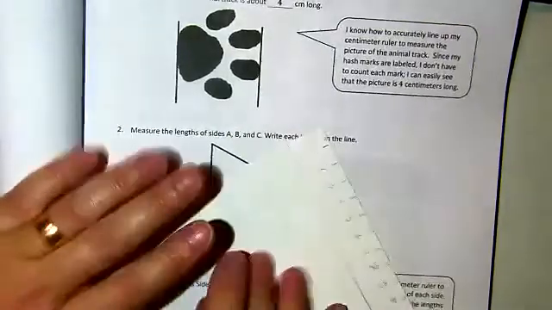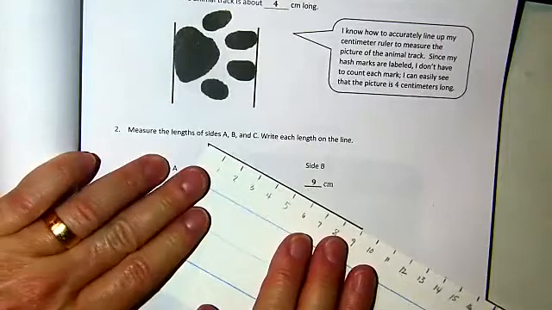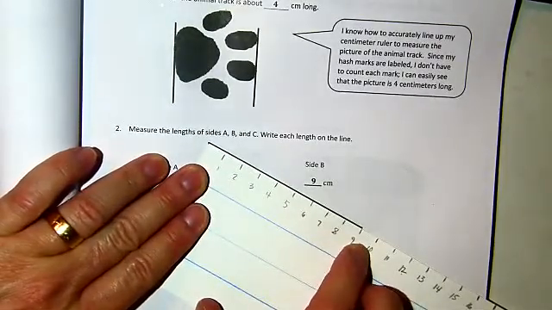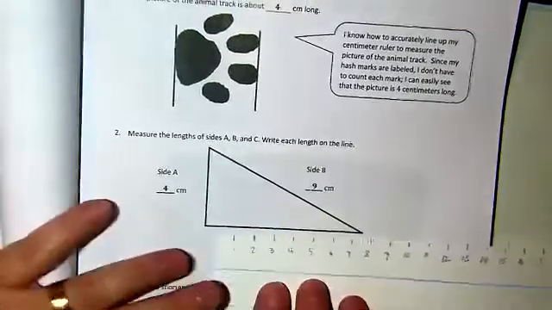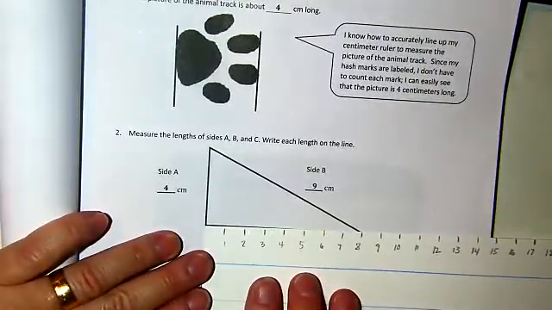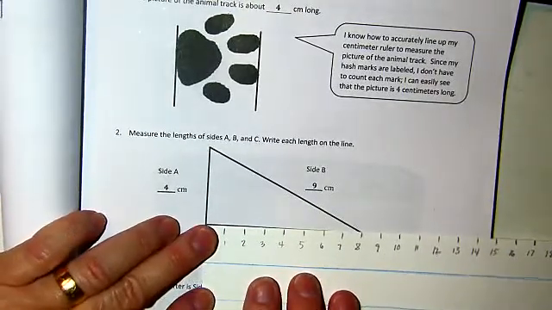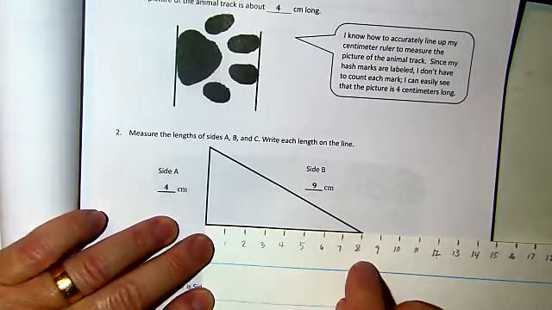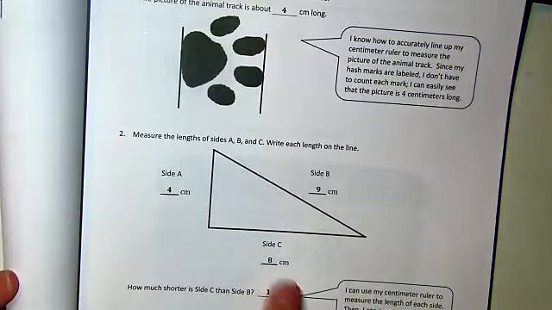Side B, then I'm going to line up the end with that side, and we'd get 9 centimeters long. And side C, again, I'm lining it up, and we have 8 centimeters long.